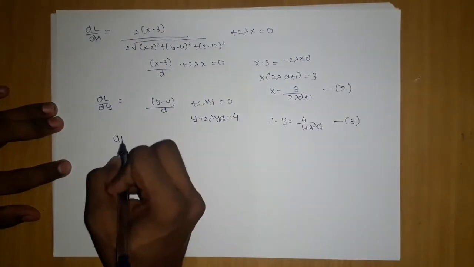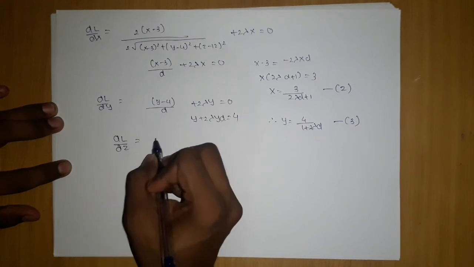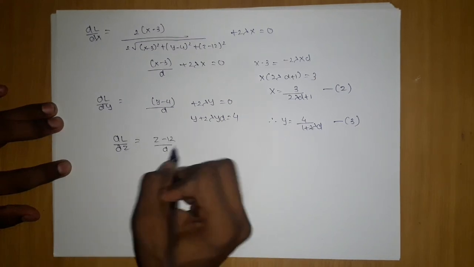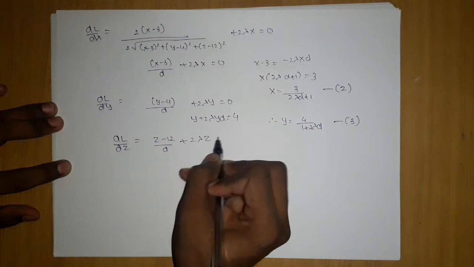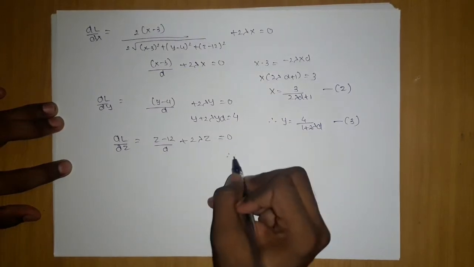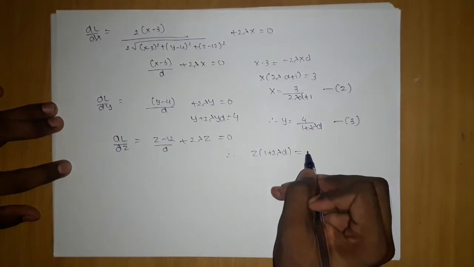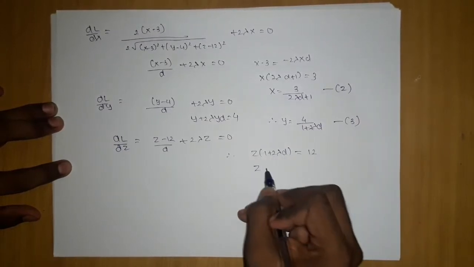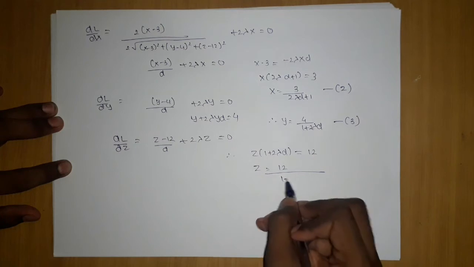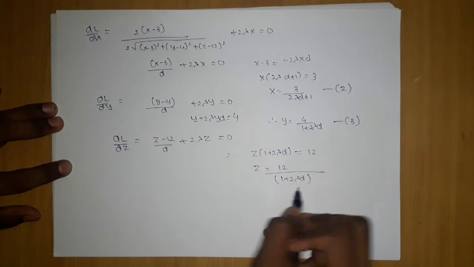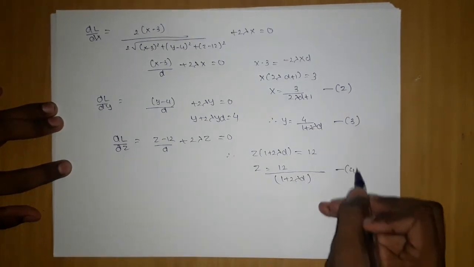Now ∂L/∂z is nothing but (z − 12)/d + 2λz = 0. Therefore z(1 + 2λd) = 12. We are getting z = 12/(1 + 2λd). So we got this thing. Let's call it equation 4.